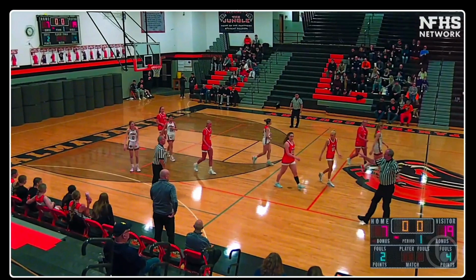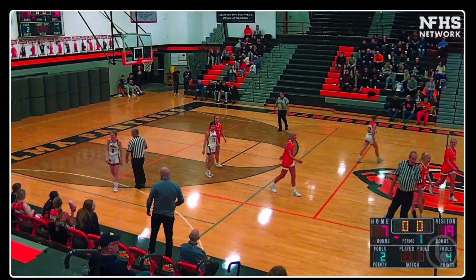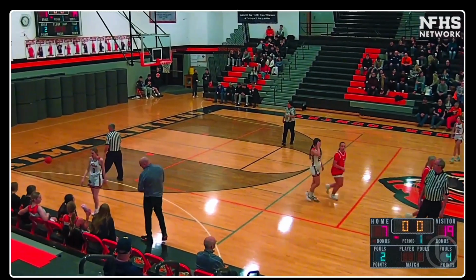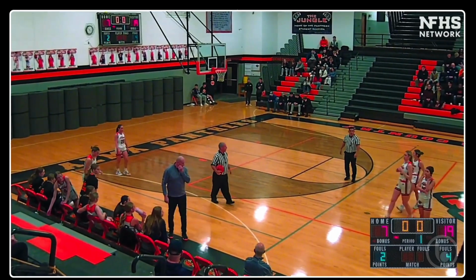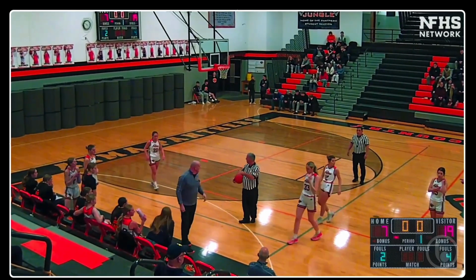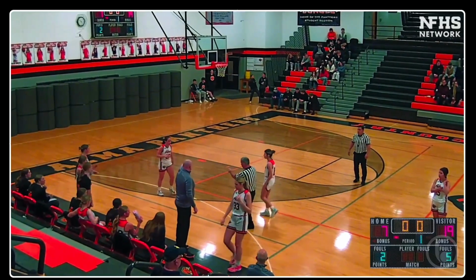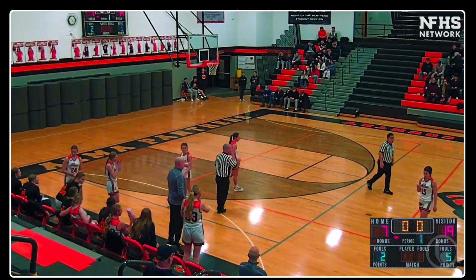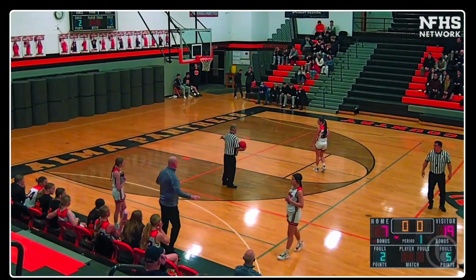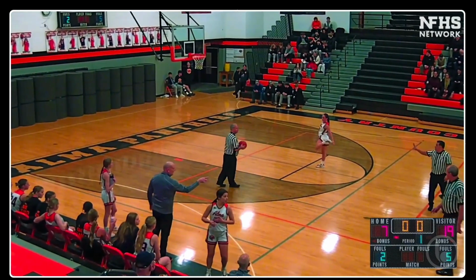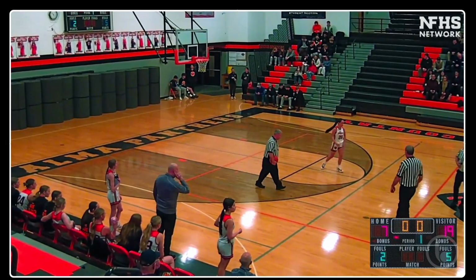Foul's going on number 1, Allison Peterson, her second, team fifth, ended the quarter, team fifth. Even though the quarter has ended, that was a team fifth foul, so that would be 2 shots for the Panthers.